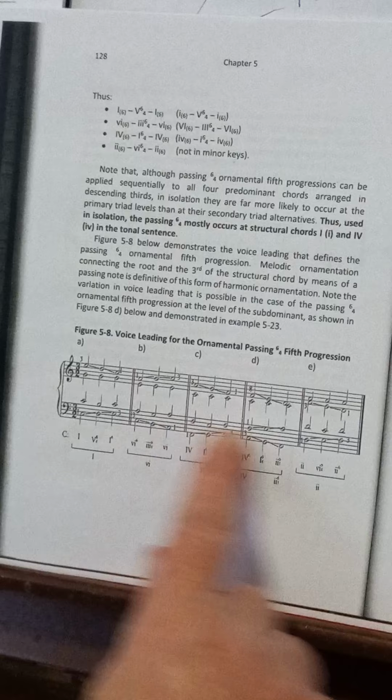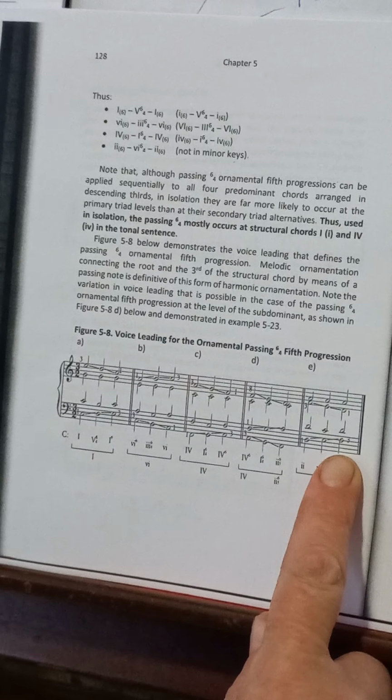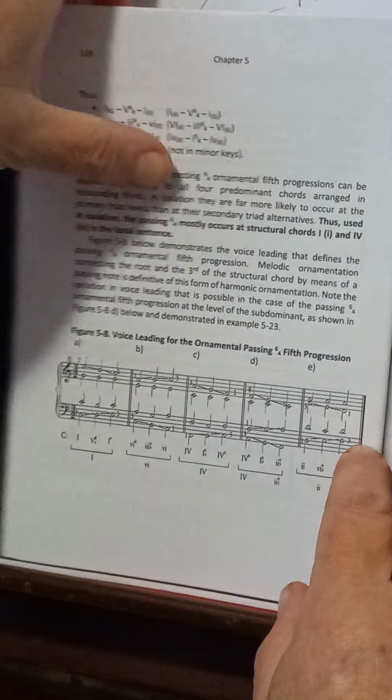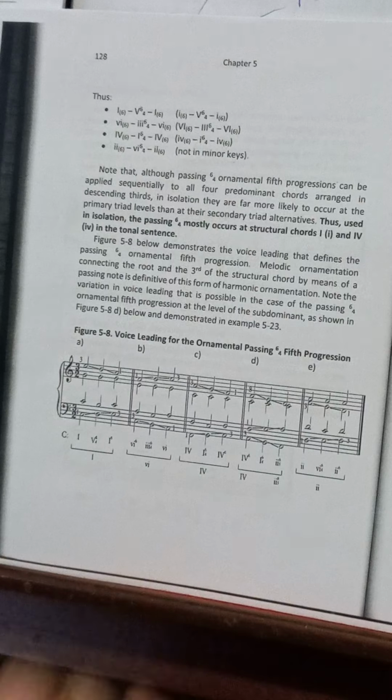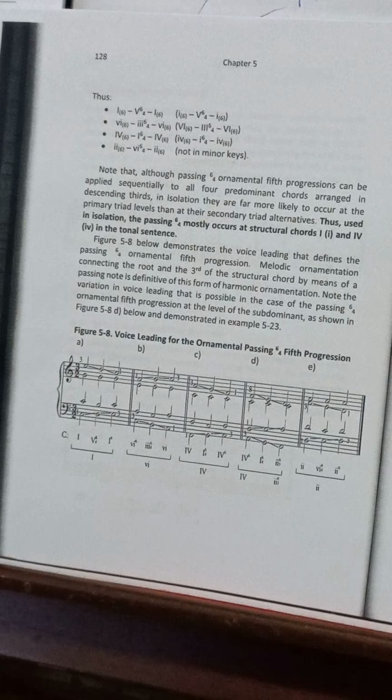All right, and the 5.8 is just showing you the different melodies then, based on what I wrote here, that you can have. 1, 5, 6, 4 to tonic 6, or submediant 6 to mediant 6/4 to mediant in root position.